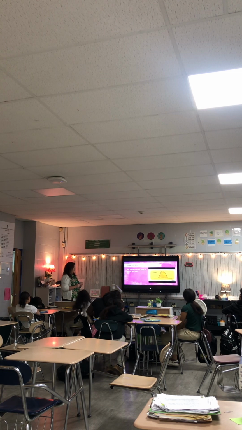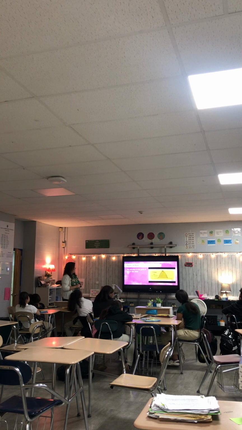The climax is the next part of the plot. It is the most exciting part of the story and the point where there is a change in the direction of the story and its course of events. In The Three Little Pigs, this would be when the wolf gets frustrated and tries to enter the brick house through the chimney. The next part is the falling action.